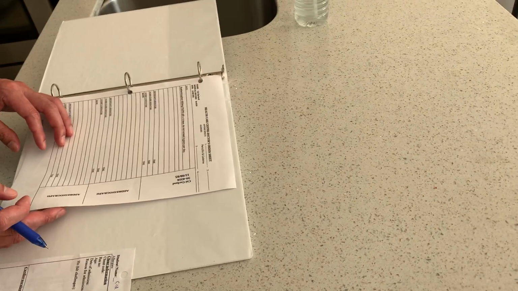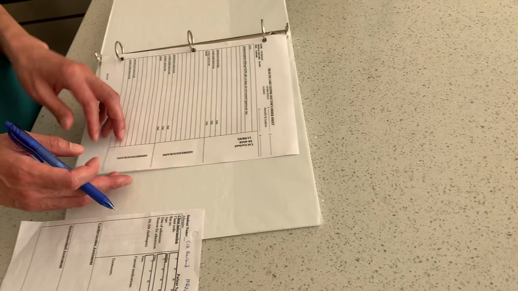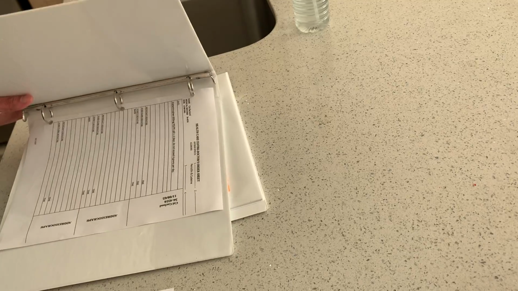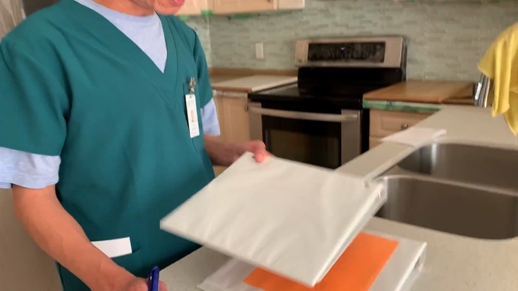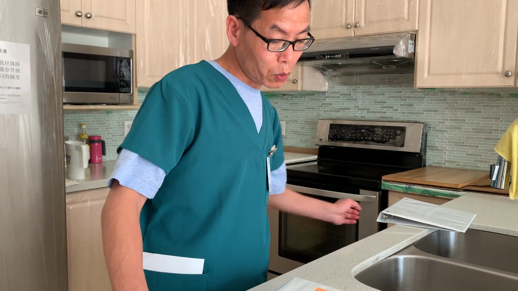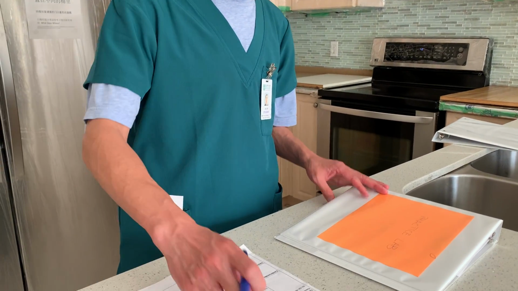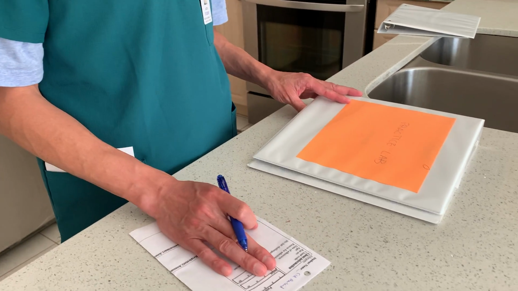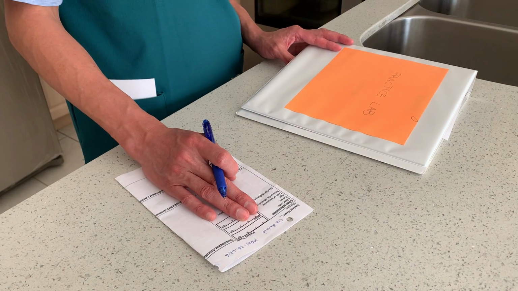I see that he has multiple medical conditions, including hypertension and a wound. So after checking the doctor's order, I will put it away to make some more room for my workplace. And having the information ready, I'm going to do the medication administration itself.